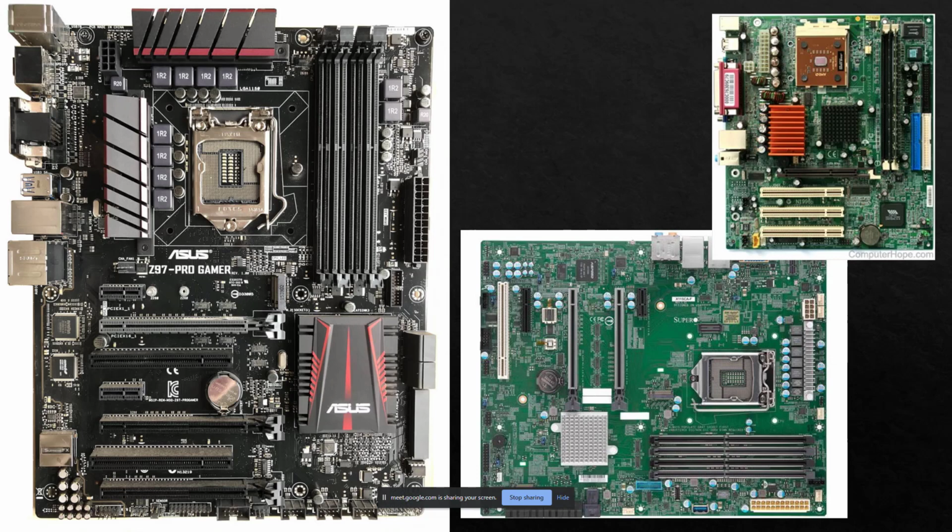Now let's say you can't afford a graphics card, or your computer doesn't have a big graphics card, then that means it probably has onboard graphics, meaning you just plug the monitor in here. Okay, so that's the motherboard.